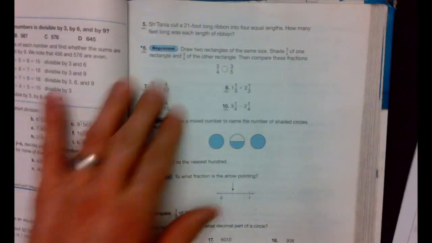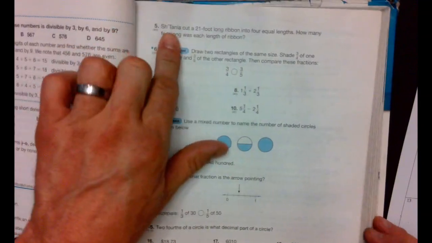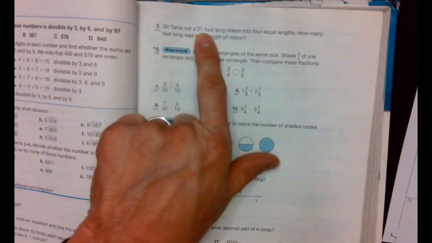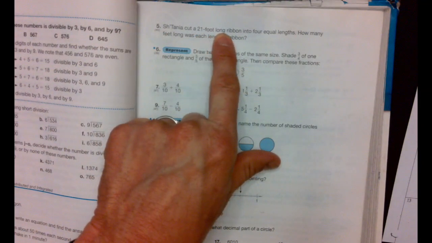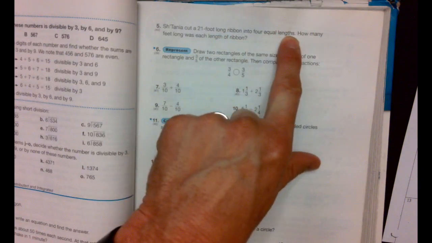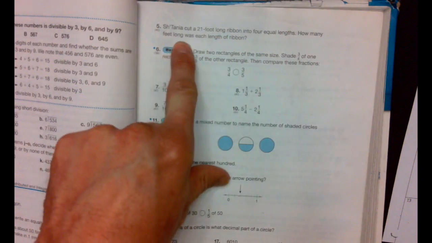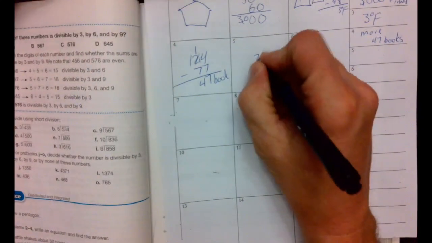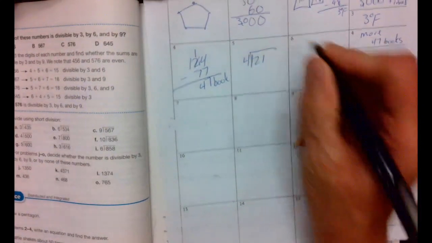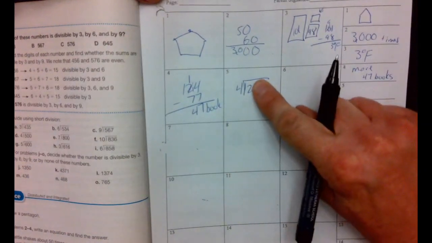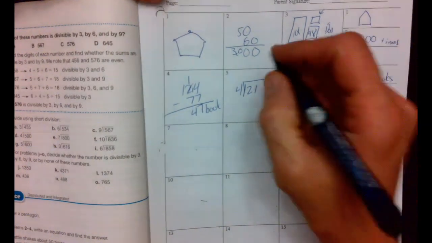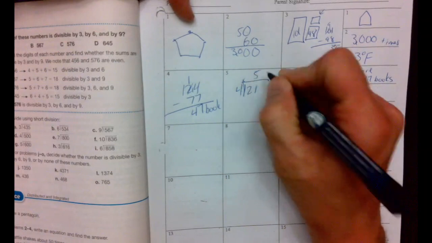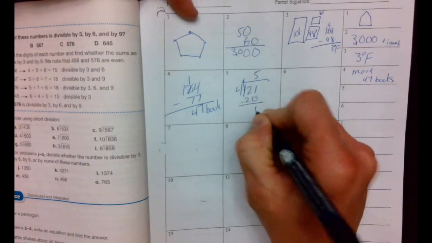Alright, number 5. Bob, I have no idea what that name is. Bob cut a 21-foot long ribbon into 4 equal lengths. How many feet long was each length of ribbon? 21 feet divided by 4. How many times does 4 go into 2? It can't. How many times does 4 go into 21? 5 times. 5 times 4 is 20, and I subtract, I get 1 left over.